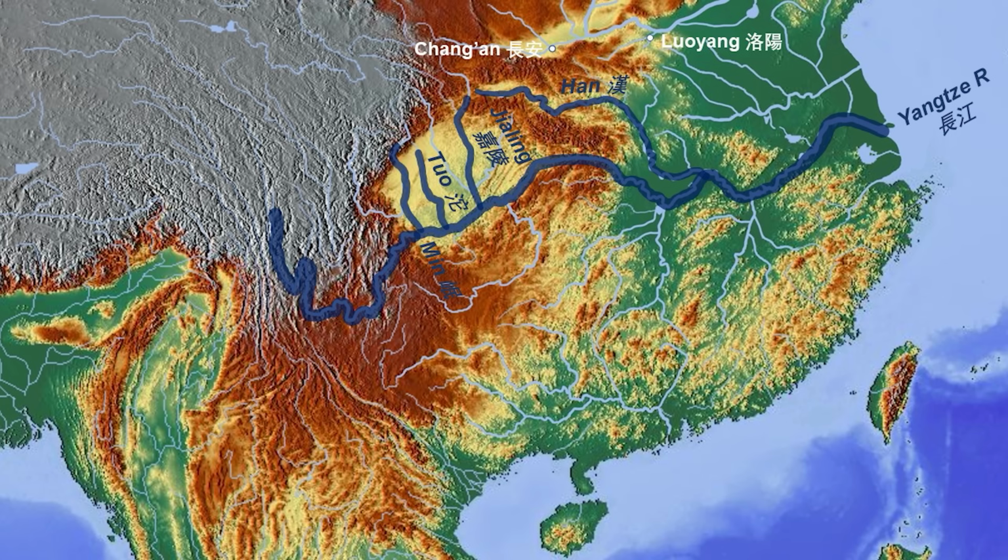The Han River flows into the Yangtze at the modern-day city of Wuhan, where the Han in the city's name came from. In ancient times, the unique bend of the Han River and its tributaries allowed for almost continuous water transportation from the Yellow River to the Yangtze.